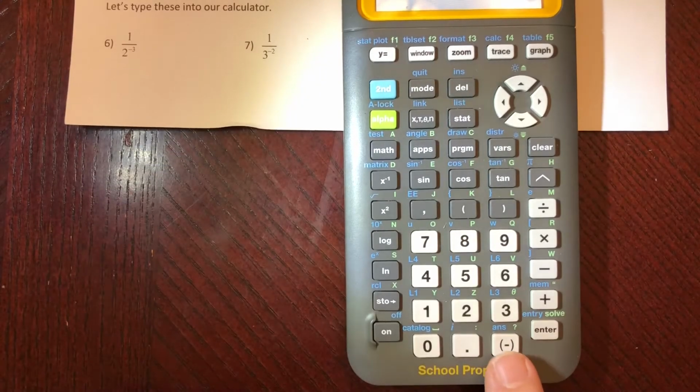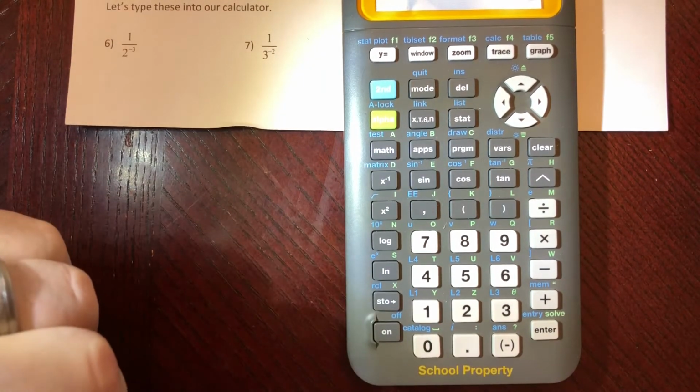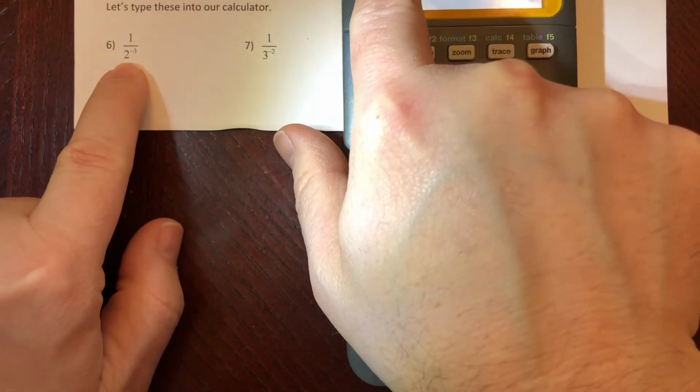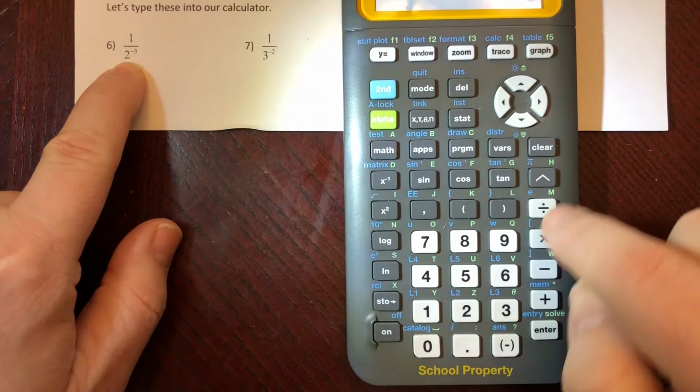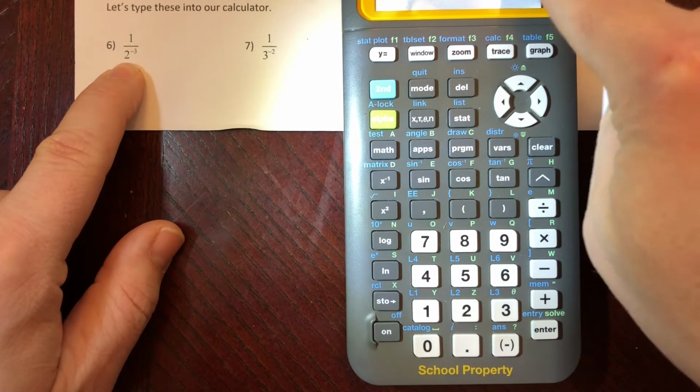Negative, and make sure you're using the negative and not the minus, -3. Well, what happened here? This used to be in the denominator. 2 to the third is 8. So let's see here. This ended up being 8.